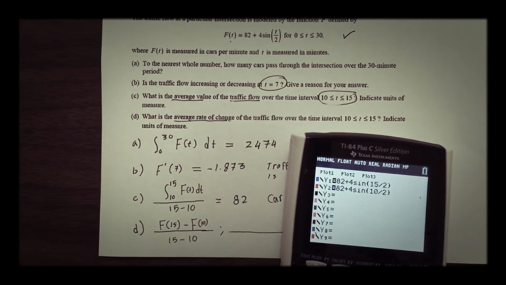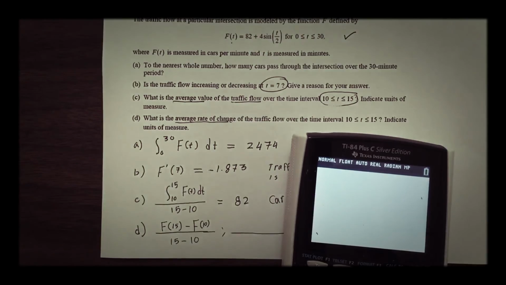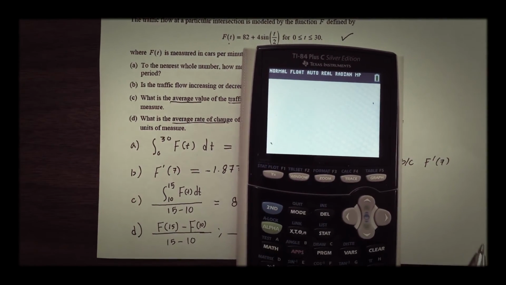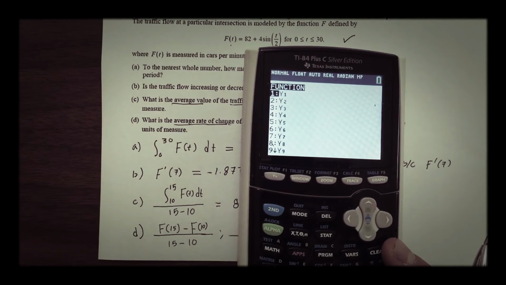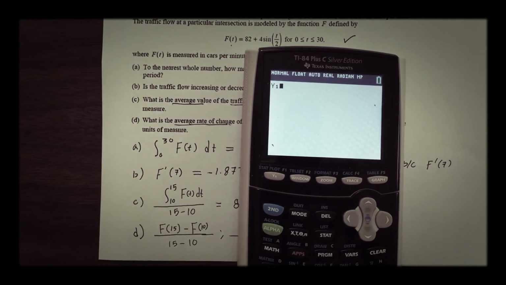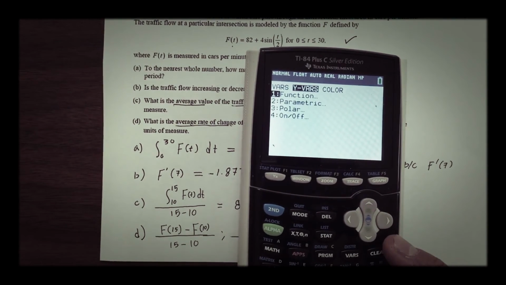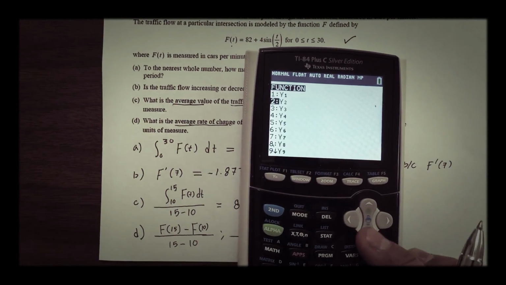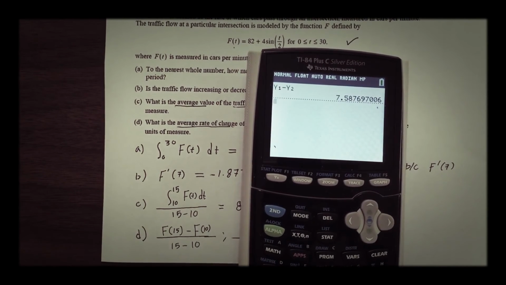We program it as y1 and y2. Now go to your main screen and then go to vars, yvars, and call out function y1 and subtract that. Then vars, yvars, enter, choose y2, subtract those two numbers, and then you get 7.587.